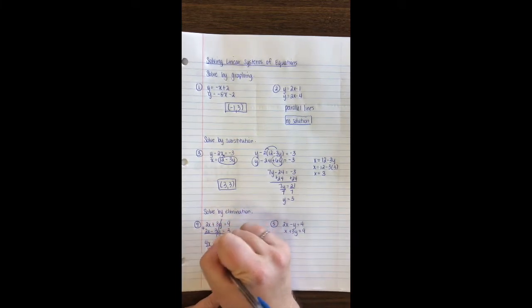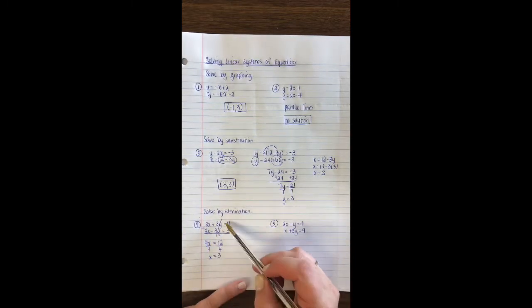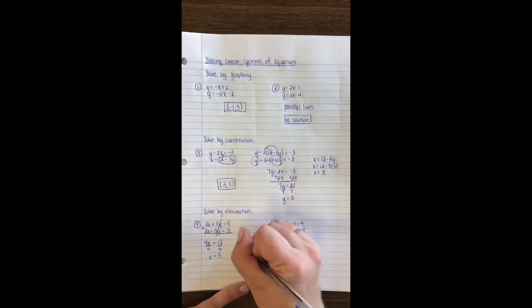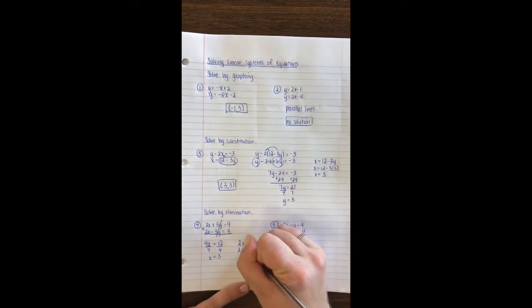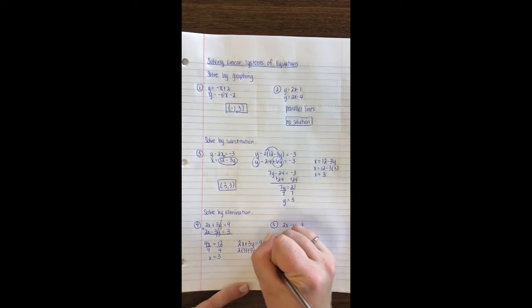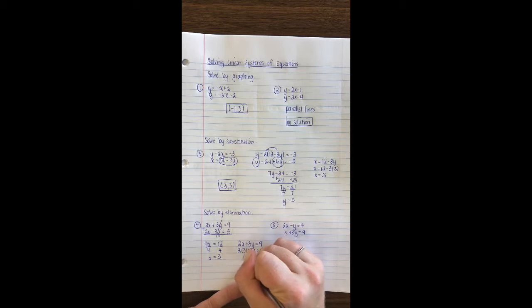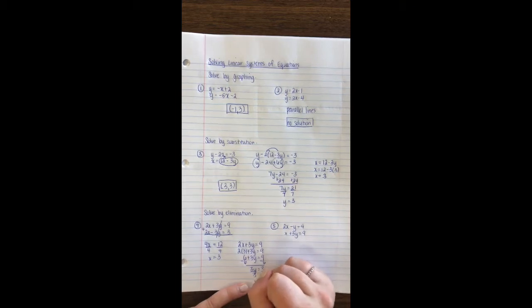so I can easily now solve for x. And then all I have to do is, just like the last problem, plug back into one of my equations to solve for y. It literally doesn't matter which one you plug into, so I'll plug into the first one. So I have 2x plus 3y equals 9. I'm replacing x with the 3 we just solved for. So this comes out to be 6 plus 3y equals 9. When I minus 6 from both sides, 3y equals 3. And when I divide, I get y equals 1.